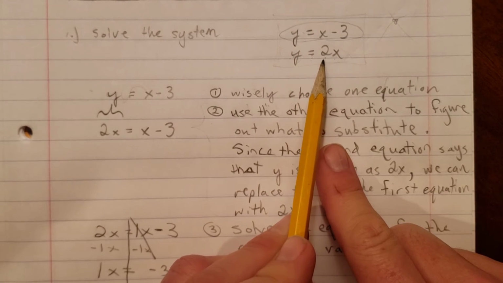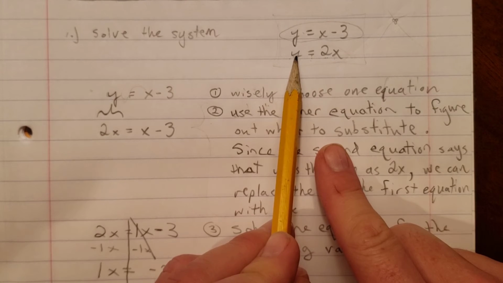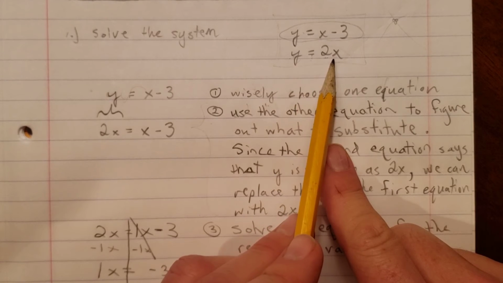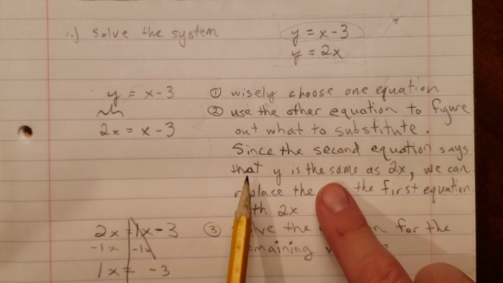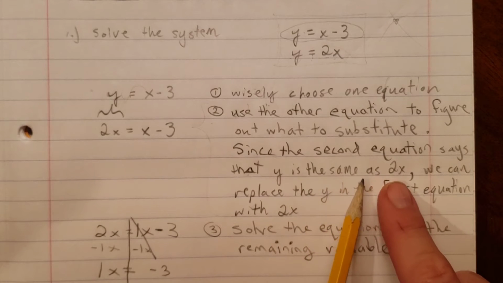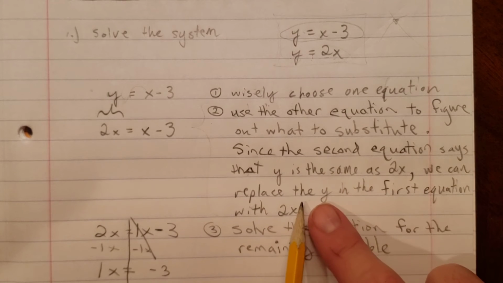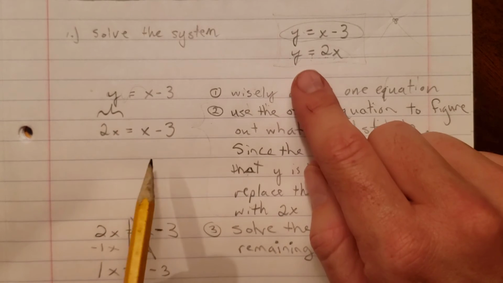Remember what I said about substituting. If you know two things are equal, you can always replace one with the other. All right? So, since the second equation says that y is equal to 2x, we can replace the y in the first equation with 2x. That's the leap that is really difficult for some people to realize.